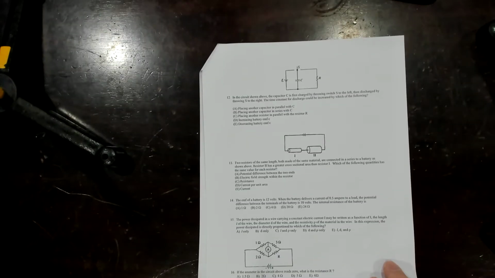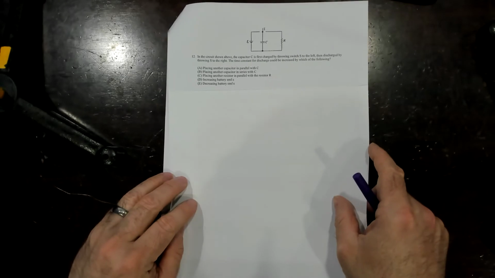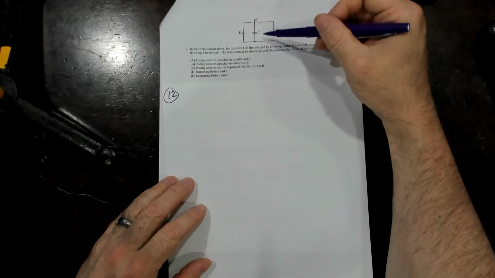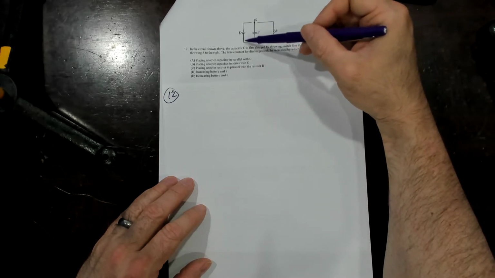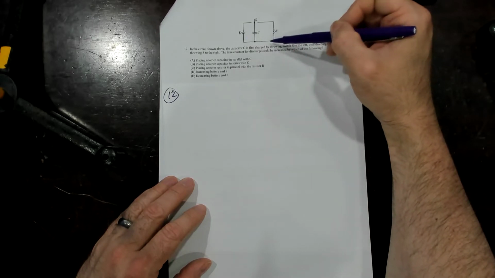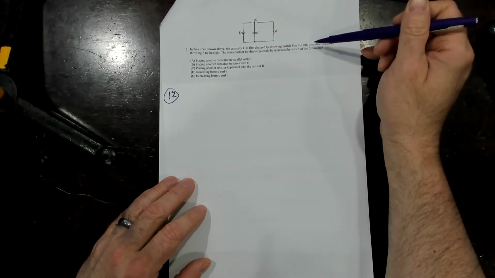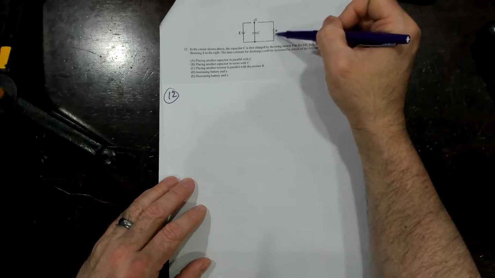Let's see here. Grab a sheet of paper. All right, question 12 here. This capacitor is first charged by throwing the switch to the left. So you see I hook it up over here to where the battery is. So I'm going to start charging this. It's not connected here, so this isn't part of the circuit yet. So I'm just going to charge that capacitor, and then I'm going to discharge it by throwing the switch to the right. So then I'm going to connect the capacitor just to this resistor.